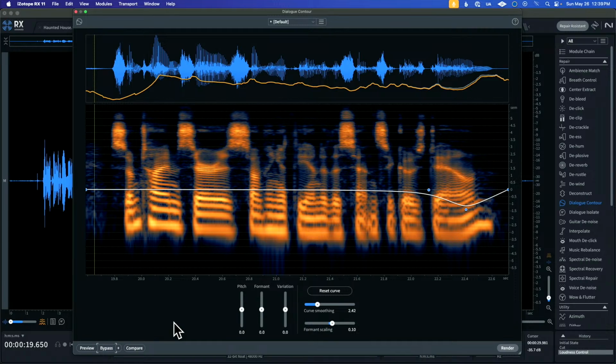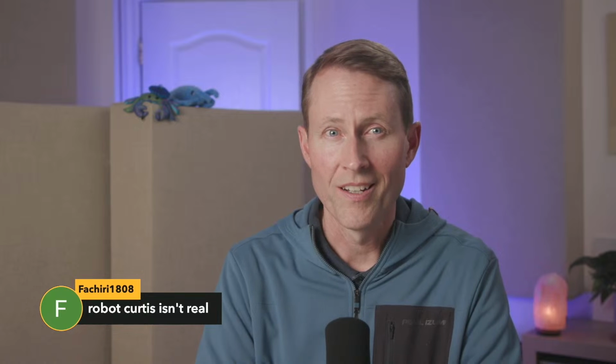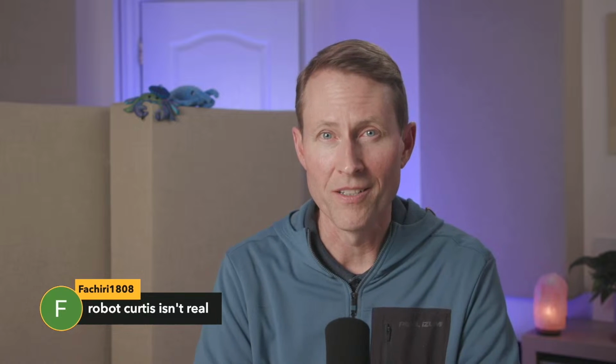Okay, so you have to do a very light touch here. It seems like I don't have a lot of experience with this, but what I am experiencing here is that you need to use a very light touch, and the amount of change you can make is fairly subtle. So I'm seeing this as a potentially useful tool, but Robot Curtis is not real.